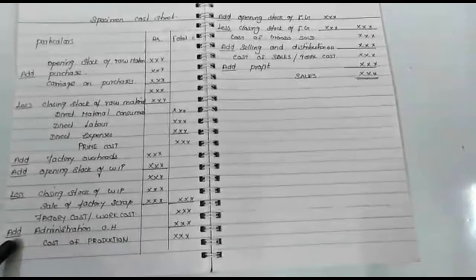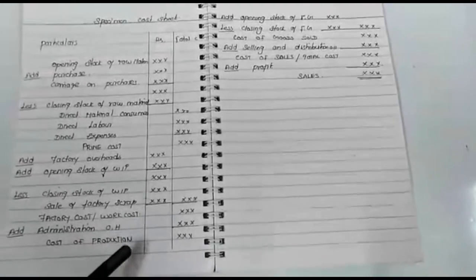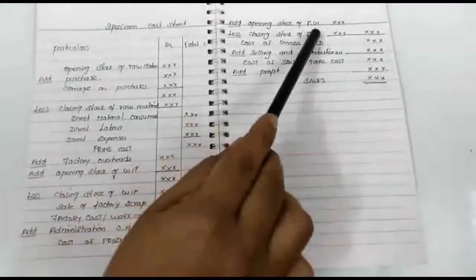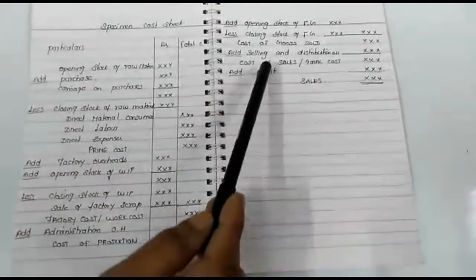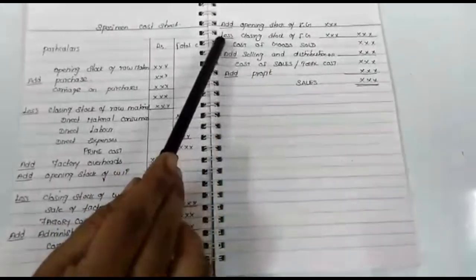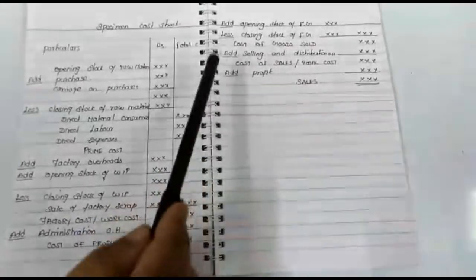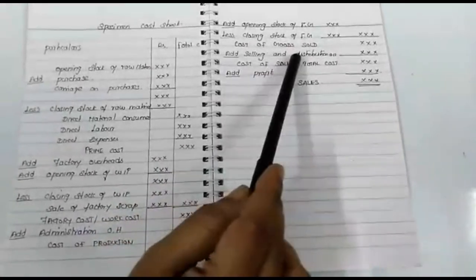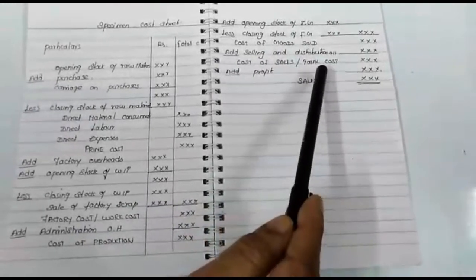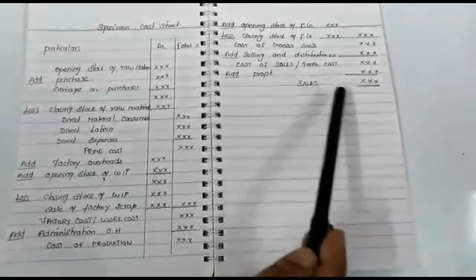After that, we are going to add our administration overhead. We will get our cost of production. Along with this cost of production, we are going to add the opening stock of finished goods. Now our product is ready to sell. So we add our opening stock of finished goods and less our closing stock of finished goods. We will get our cost of goods sold. Here we are going to add our selling and distribution overhead. We will get the cost of sales, also called total cost. Here we are going to add our profit and we will get our sales.